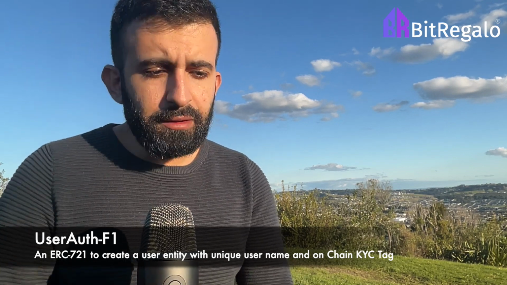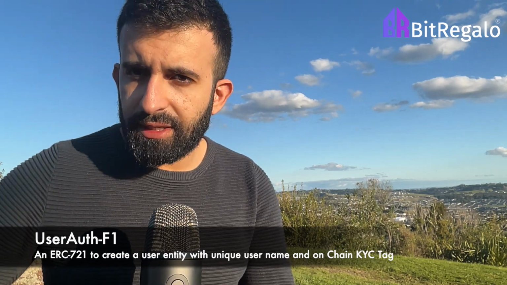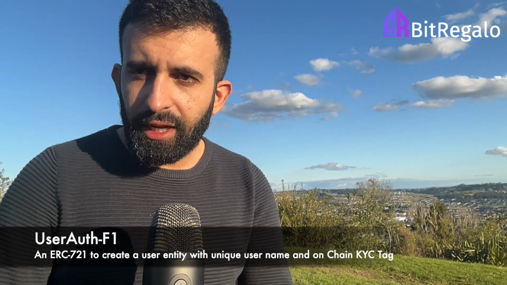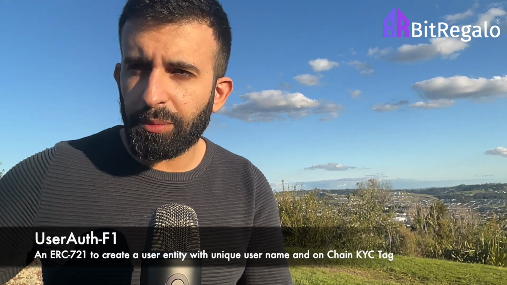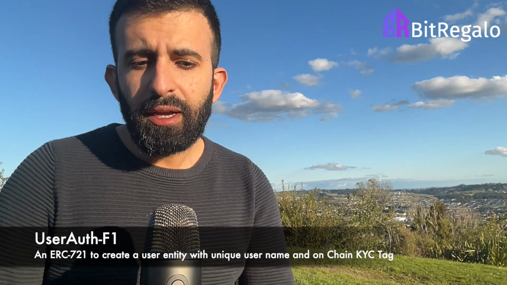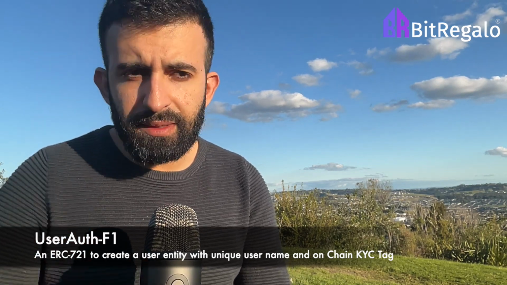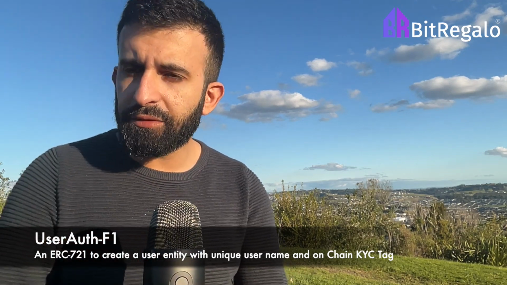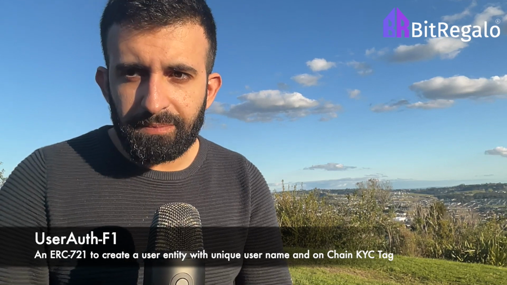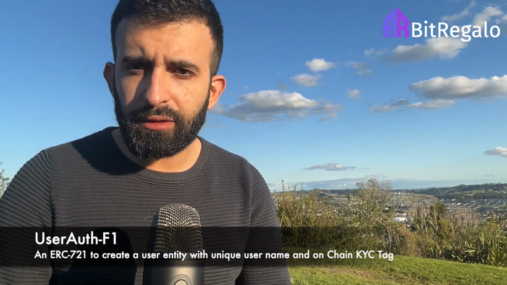One of the features you can have is an on-chain KYC tag on that token. Obviously the KYC process will be happening off-chain, mostly through third parties, but the KYC tag will be on-chain and available to the public. They can see that this person is legit and has a KYC verification tag as well. Especially when you are deploying a contract, you must have the KYC process.